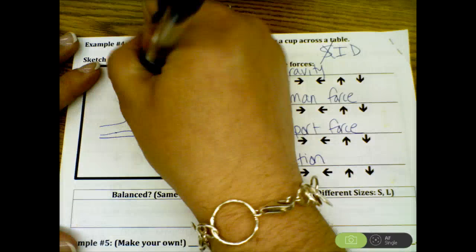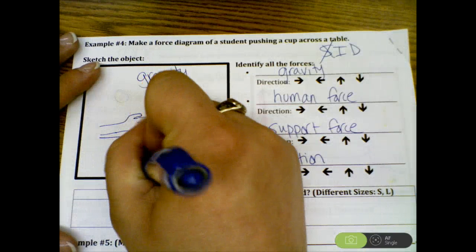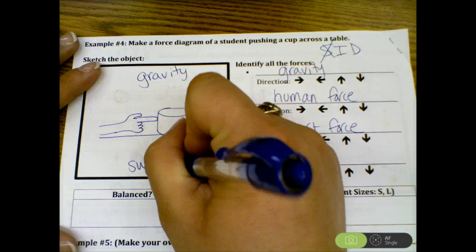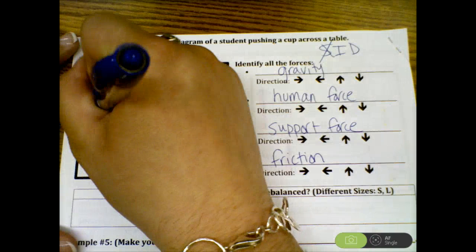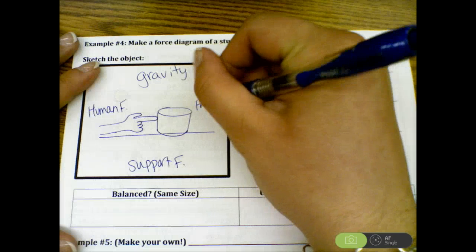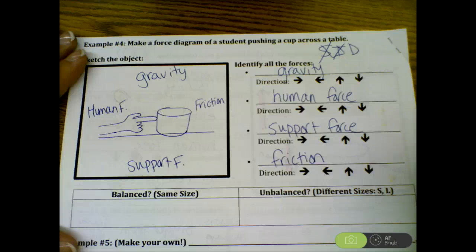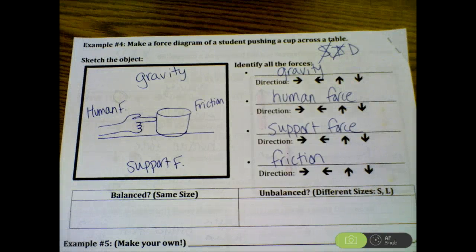So we're going to say gravity, support, human, and friction. Now I can say I have identified the forces. The last thing we need to do is draw the arrows.